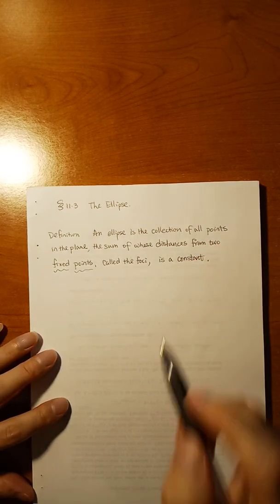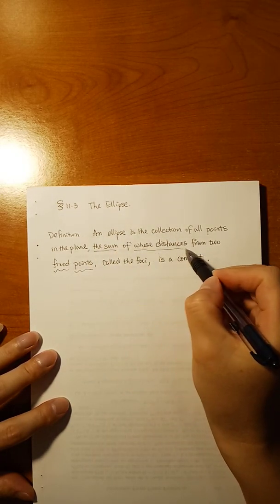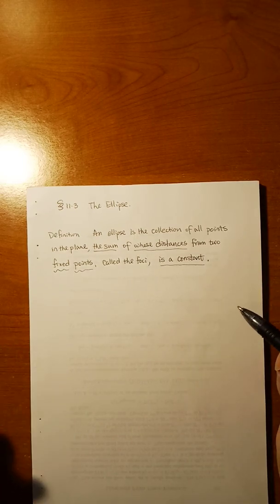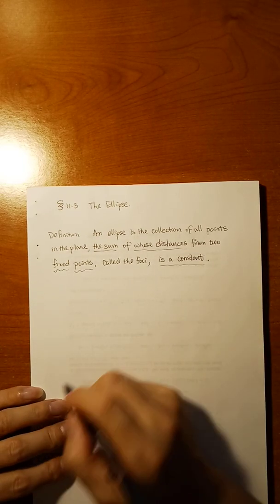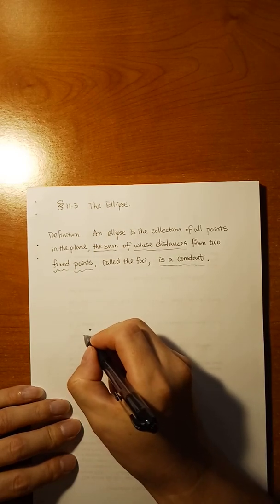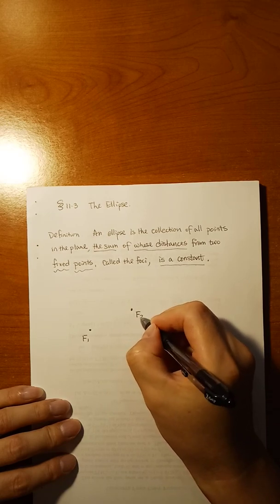Okay, so basically it says the sum of two distances is a constant. For example, assume you have two fixed points because you have two focuses, two foci.